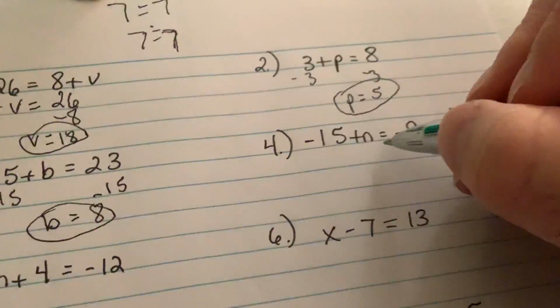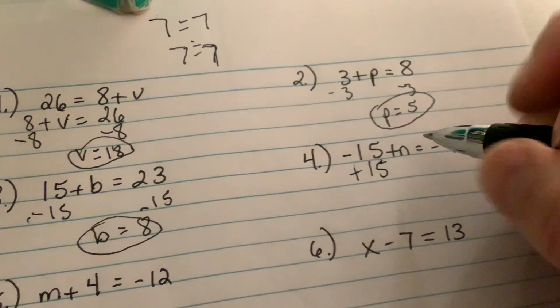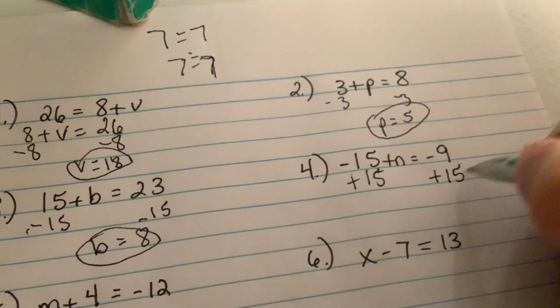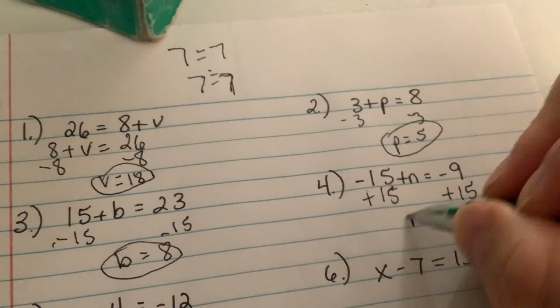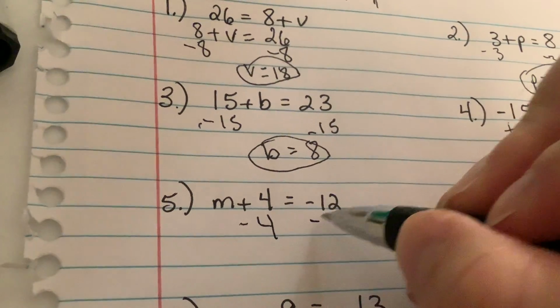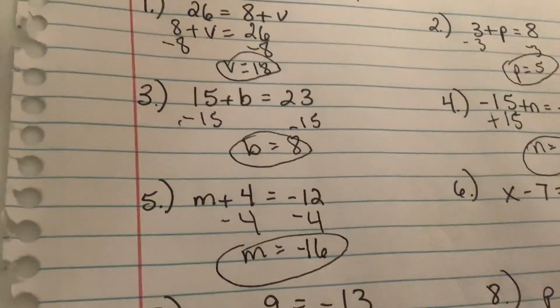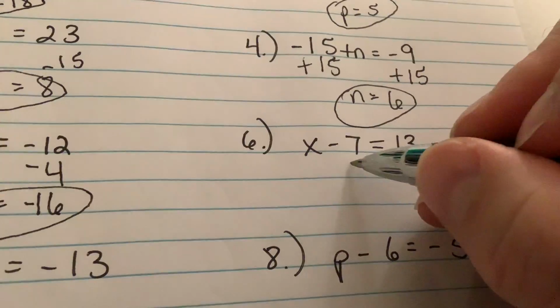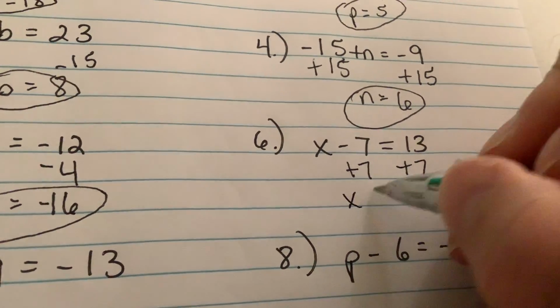And I'm doing this on a table that already has like bumps or something. It makes my handwriting even worse if that was possible. So n is going to be 6. Okay. Subtract 4, m is going to be negative 16. Okay. Add 7, and x is going to be 20.